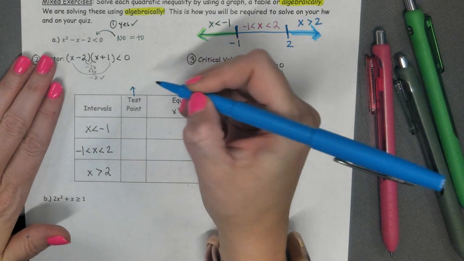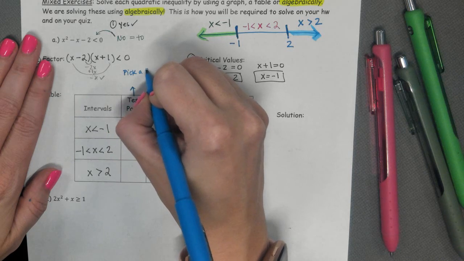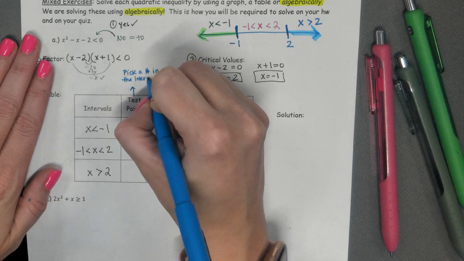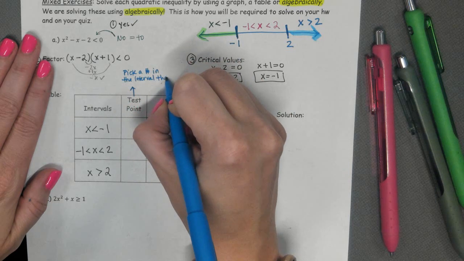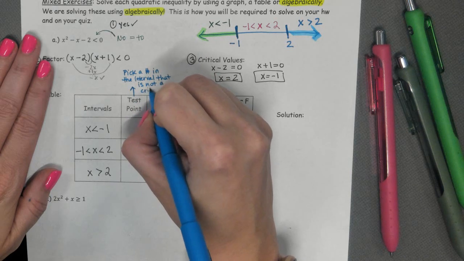So when you're choosing a test point, you pick a number in the interval that is not a critical value.